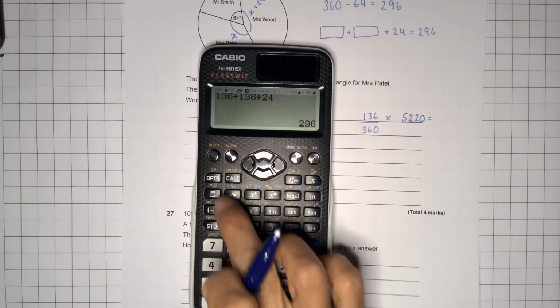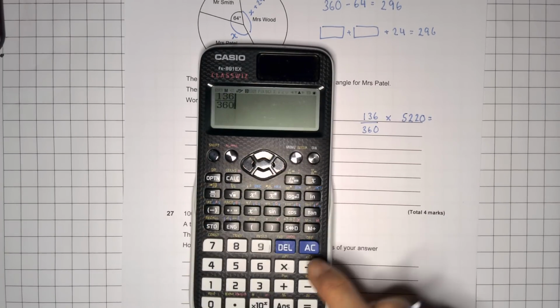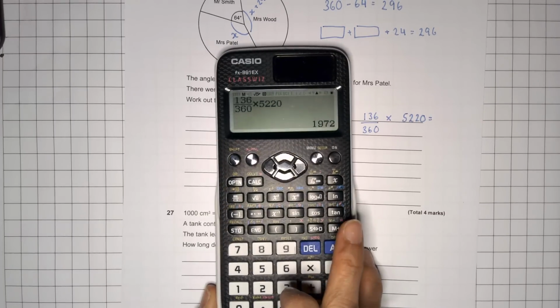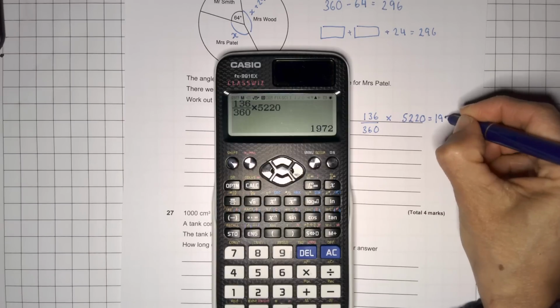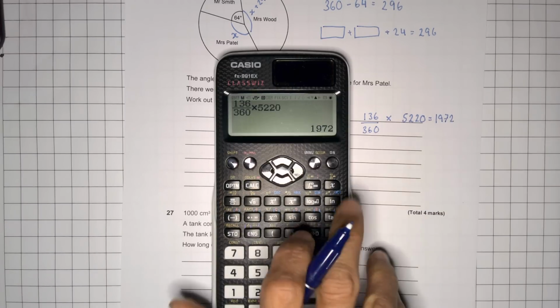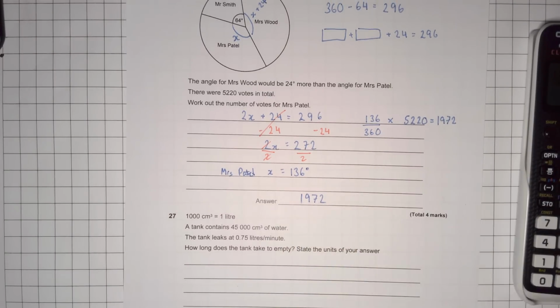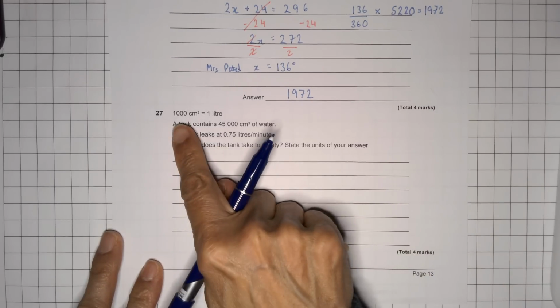So we have 136 out of 360 times by 5220, and when we type that all in, it comes out to 1,972, and so that's how many votes she had, 1,972.